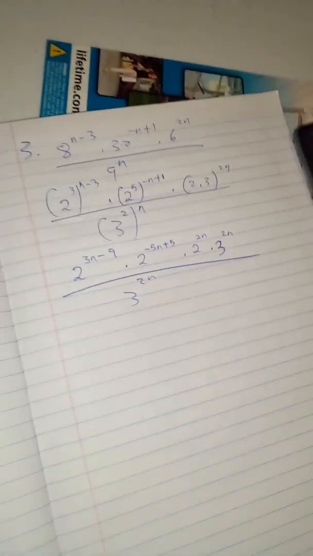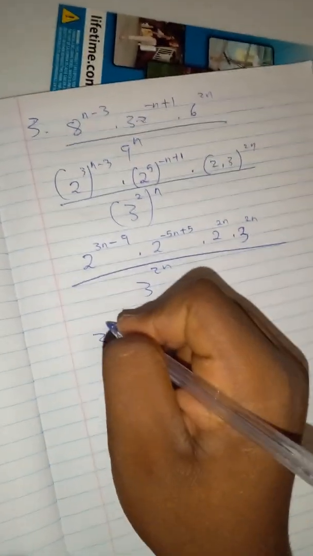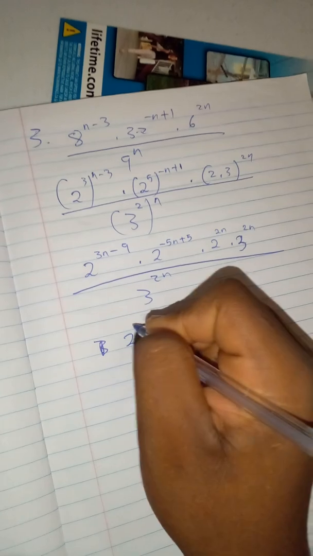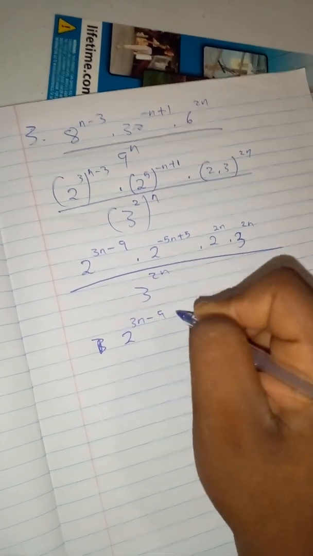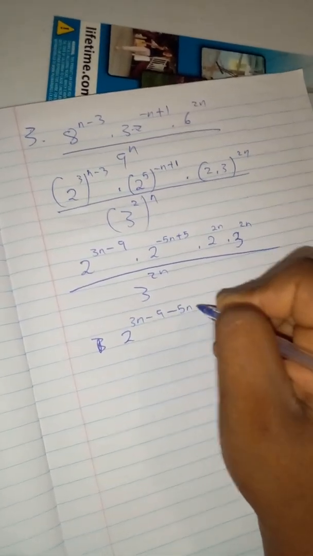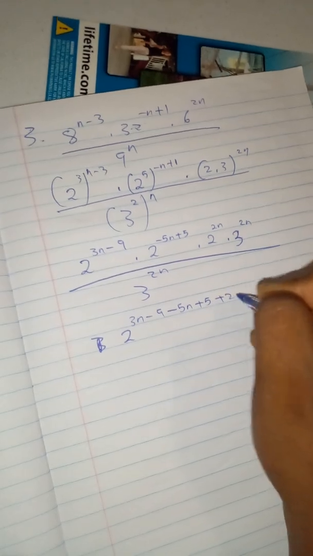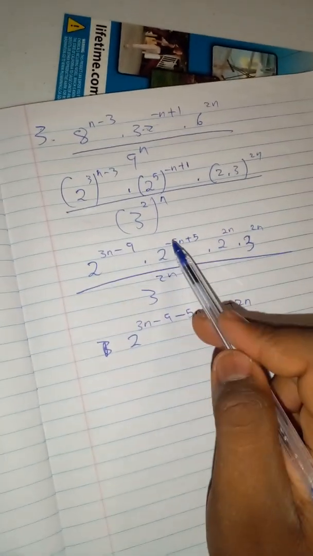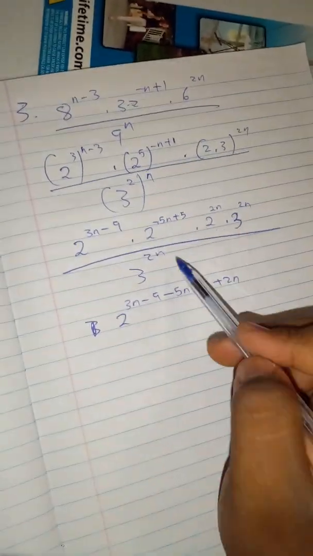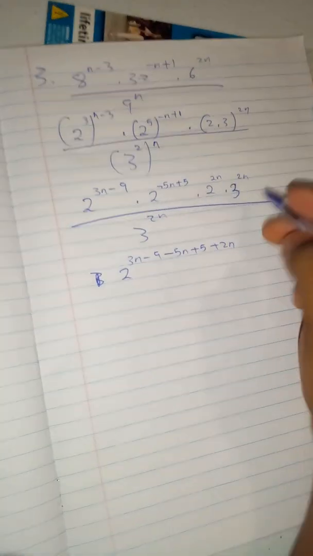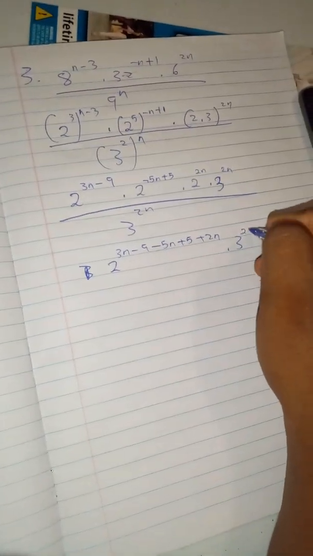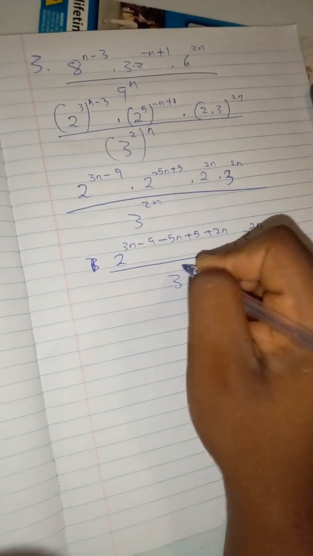Now the same bases add when you're multiplying, so 2 to the power of 3n minus 9 minus 5n plus 5 plus 2n. Even if it is negative, you just write it as negative.